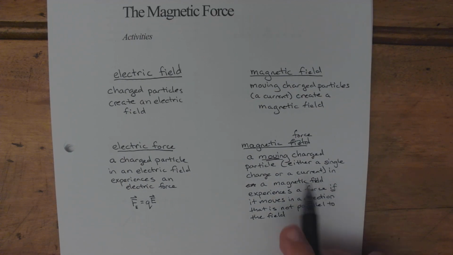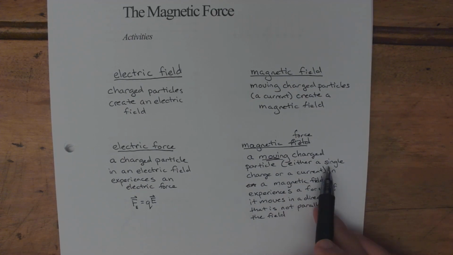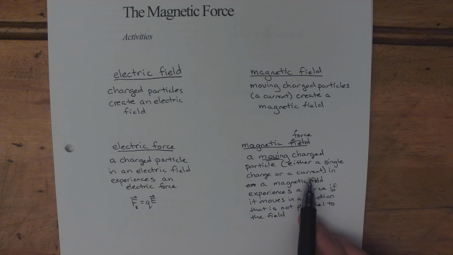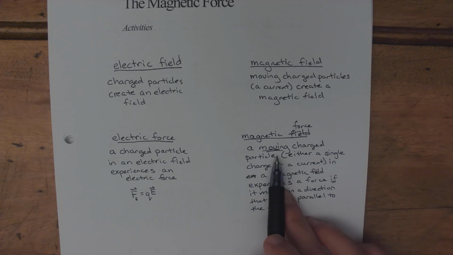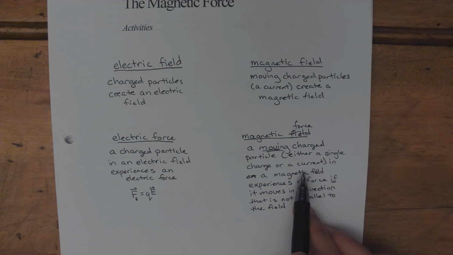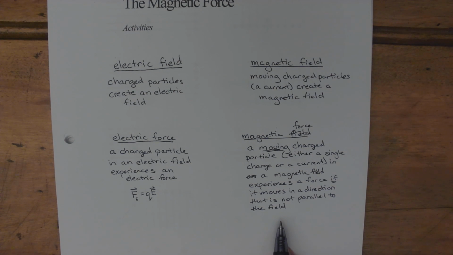Okay, so the moving charged particles can either be moving on their own or moving as a current in a wire, but they do have to be moving. If they are at rest, which in the case of a wire would mean the current is zero, then there is no force. But not only do the particles have to be moving, they have to be moving in the correct direction. If they're moving parallel to the magnetic field, then the force exerted on the particles is zero.